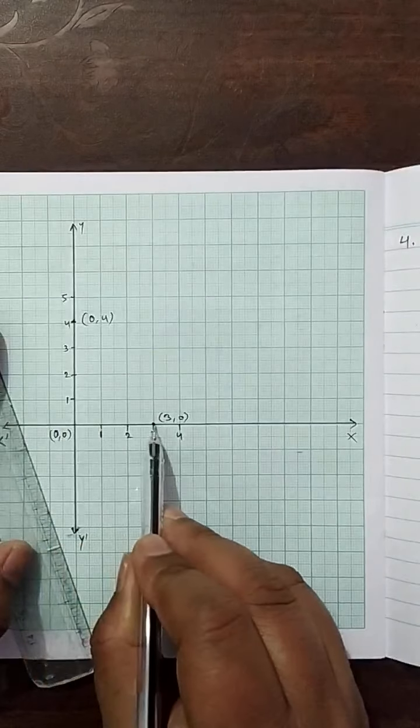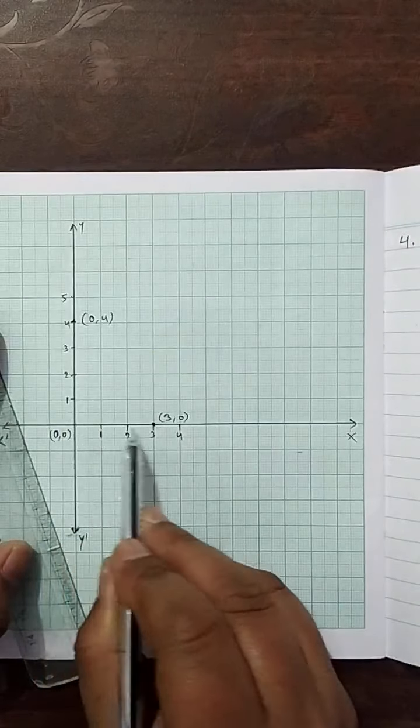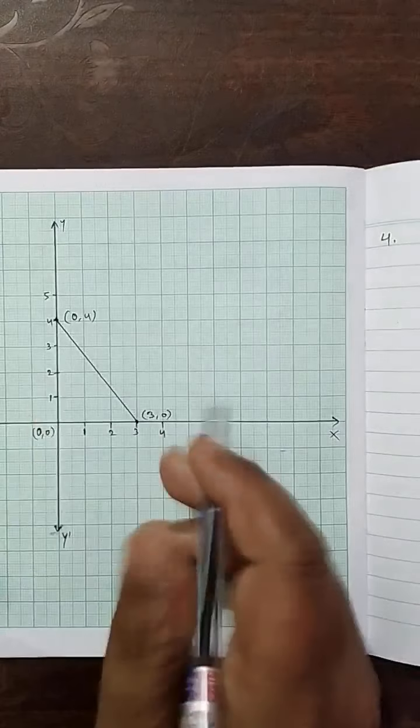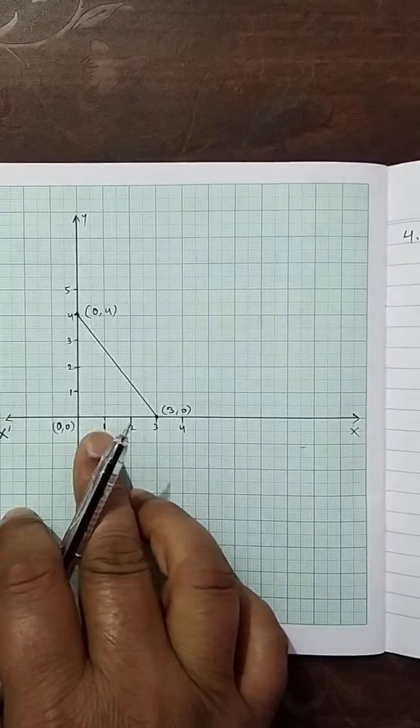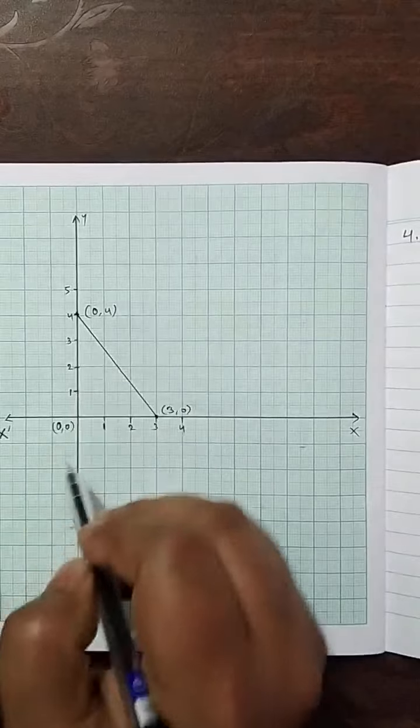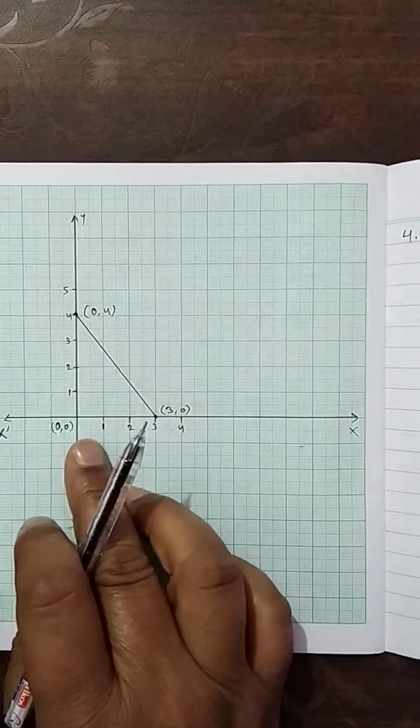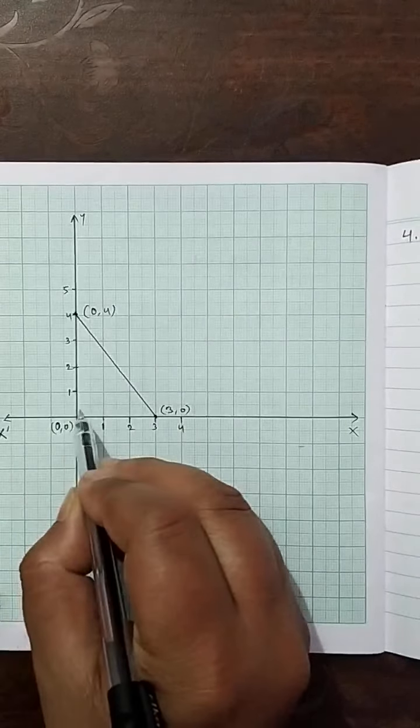0 to 3, this line is already drawn here, and 0 to 4, it is already drawn here. Just we have to join these 2 points. This. So we can see that this is a right angle triangle because this makes a 90-degree angle here.